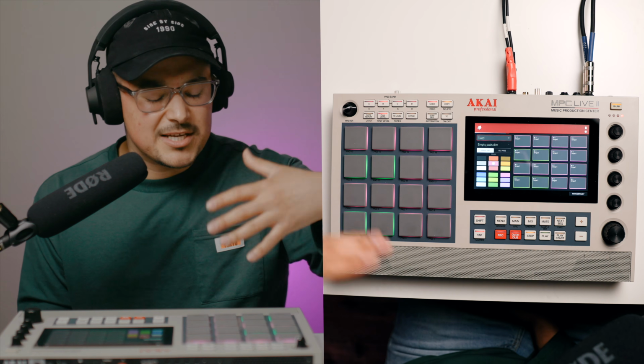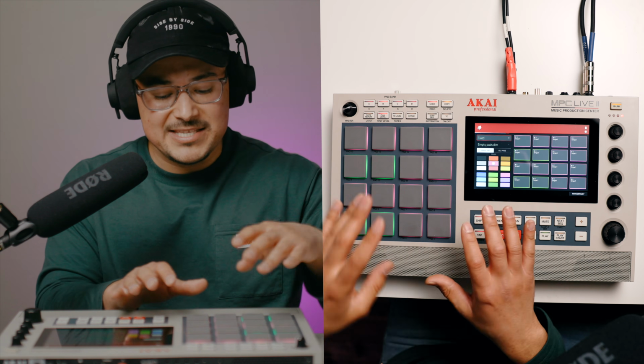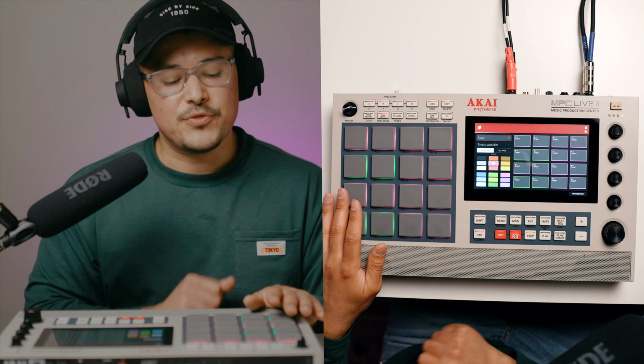Now, I don't always use this workflow. I don't always color my pads, but I will do this when I am filling up all these banks and going through and selecting some of these. And when I hit play, I want to bank through, I will color code my pads.